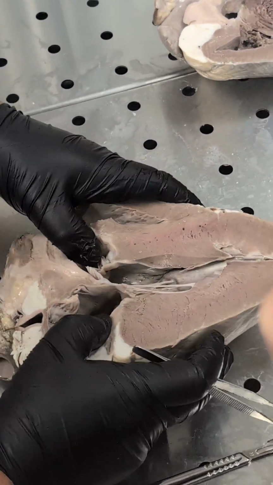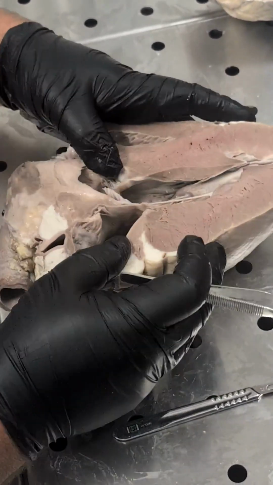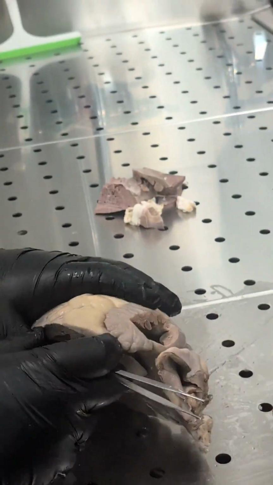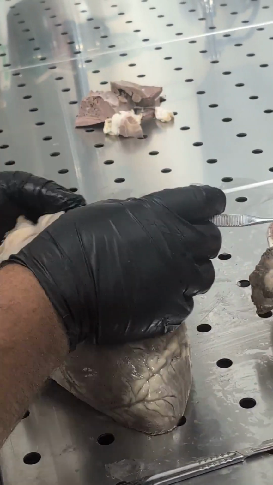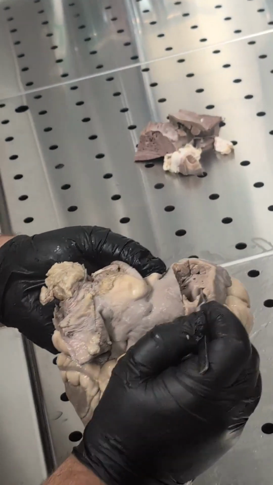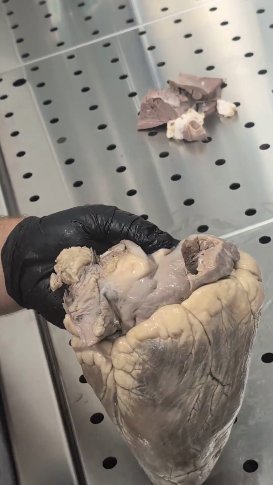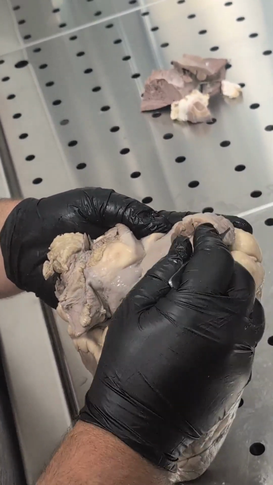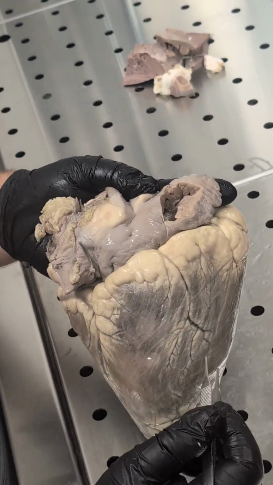The other thing that you'll see, and I'm not going to open up this left side anymore because it actually looks really good, but you can see it up here in the atrium on the right-hand side. All of these divots and depressions and grooves, those are all trabeculae carneae. So all of these depressions in here, that allows for the blood to come in and have a storage space or an area to sit prior to that atrium contracting and pushing the blood down into the ventricle.